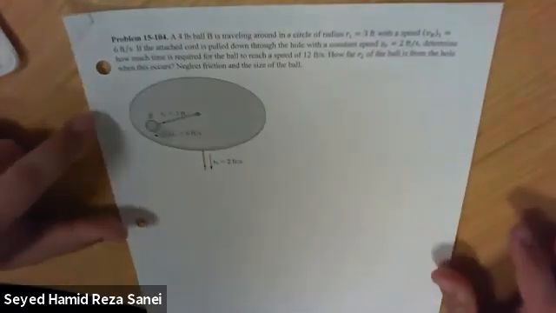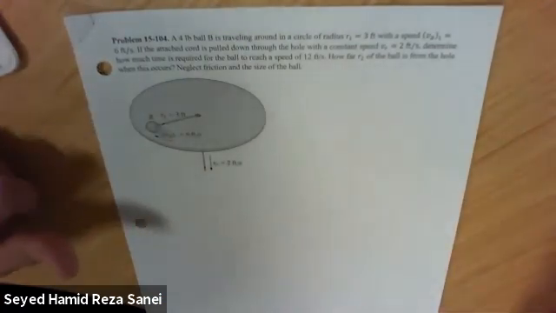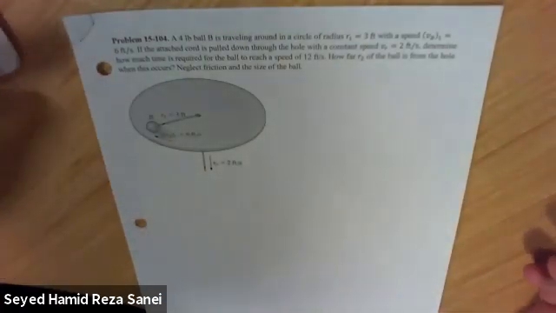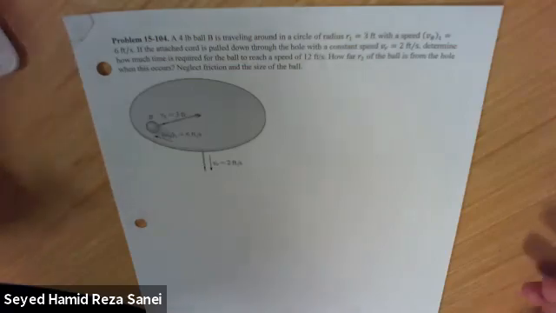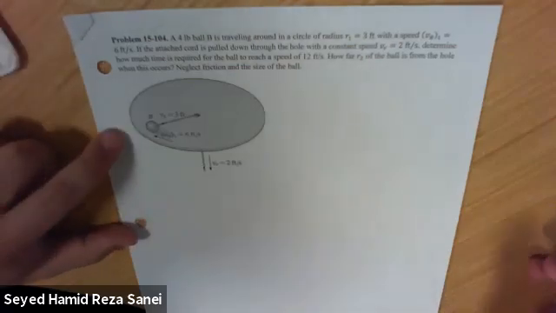You can pause the video and read the problem and try to solve it yourself, and then play it again to see my solution.